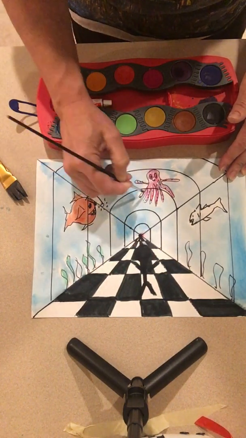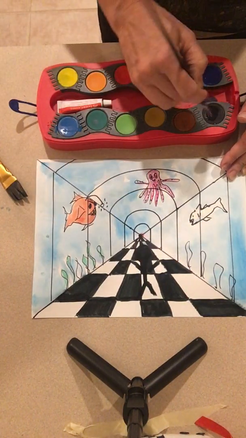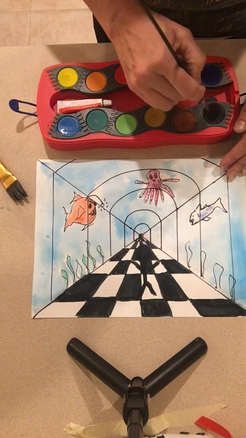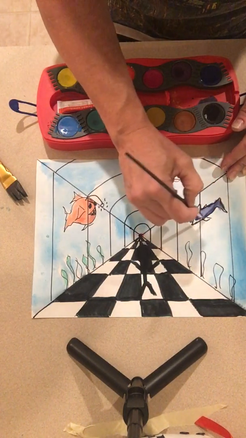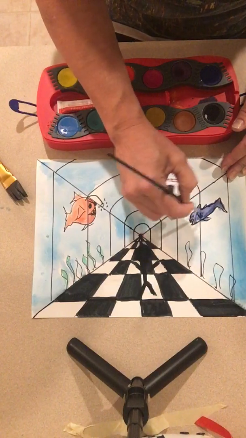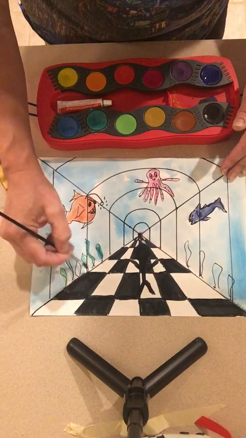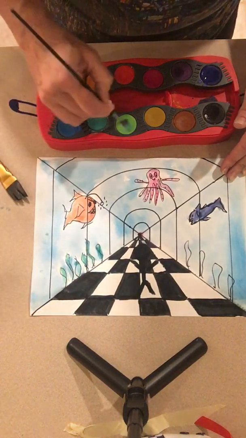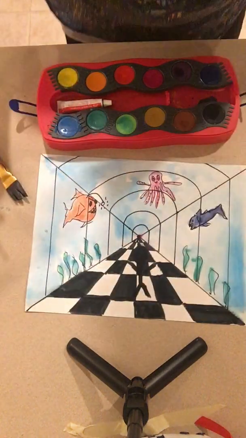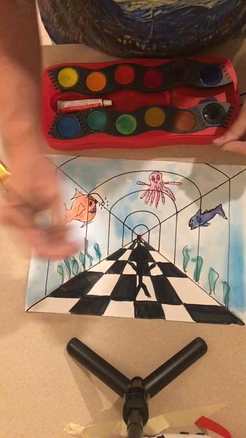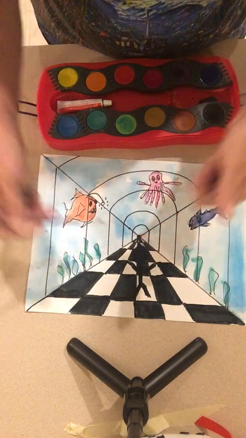I'm sure you can think of way more things to put than I am, but I think my shark needs to be a dark blue here. It'll be much easier if I do my little seaweed and things. There we go. And that's just really, really quick. But the whole idea here is that everything's getting smaller as it goes to that vanishing point.